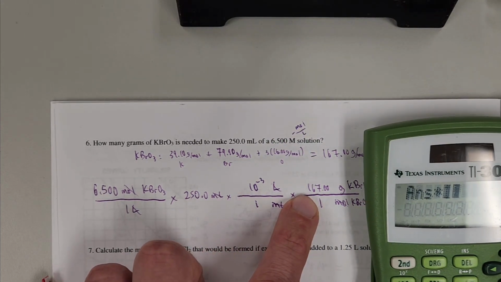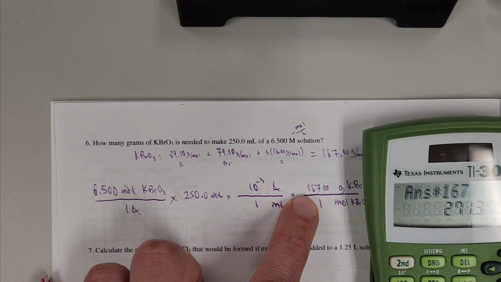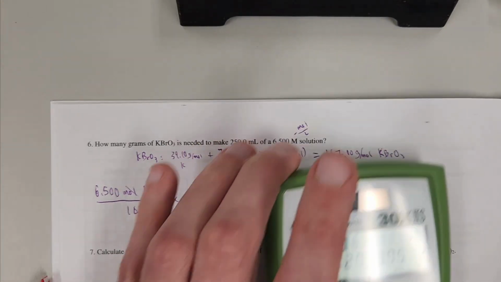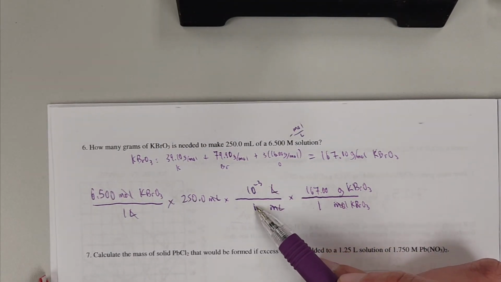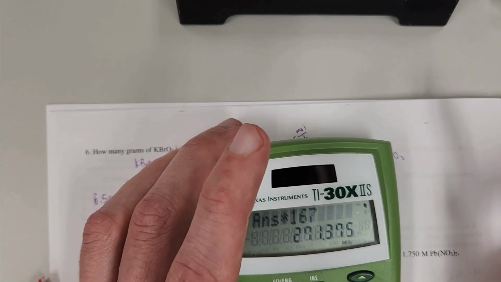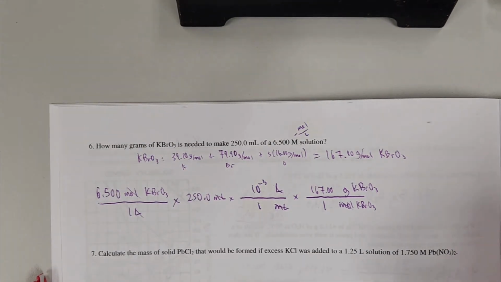And then times 167. So, well, there you go. By the way, if instead of multiplying by this, if I divide by 1,000, the answer would have been exactly the same.